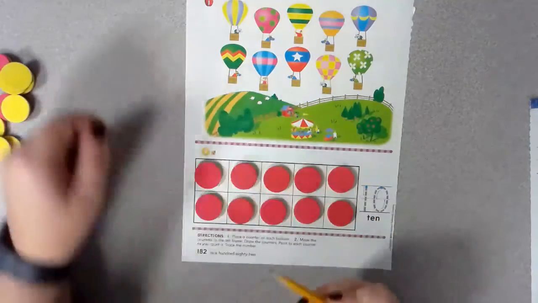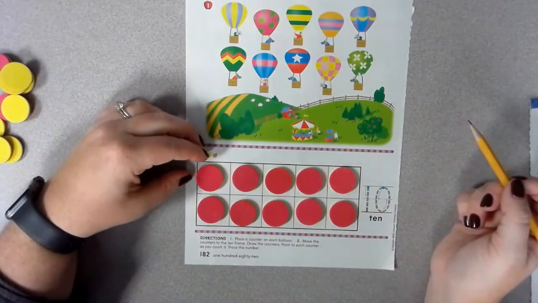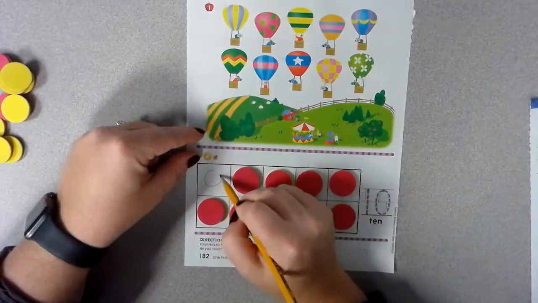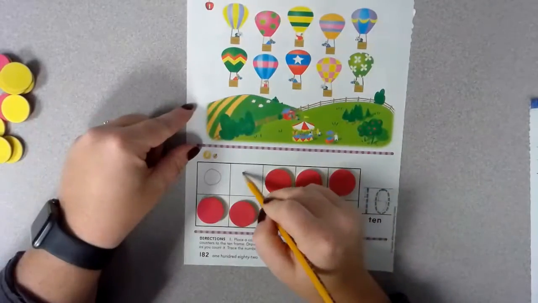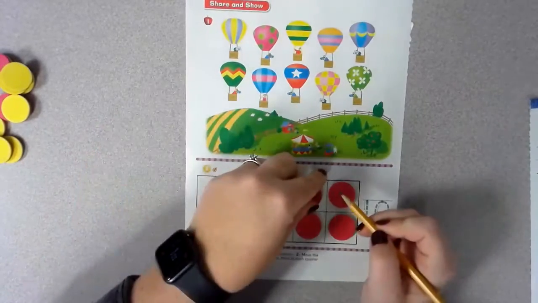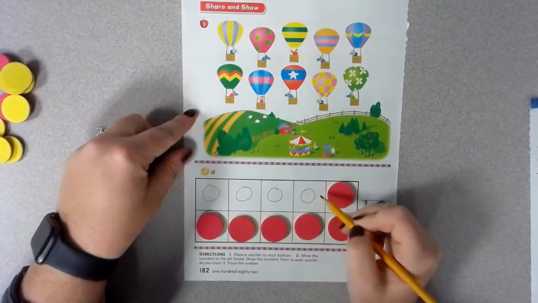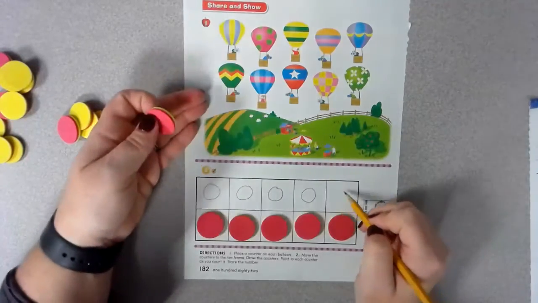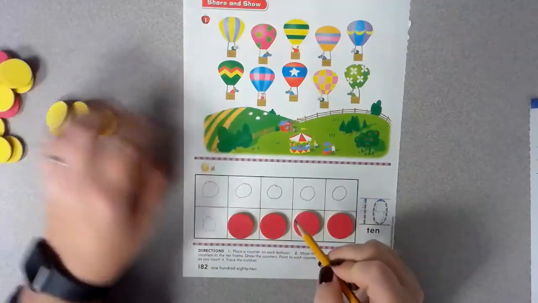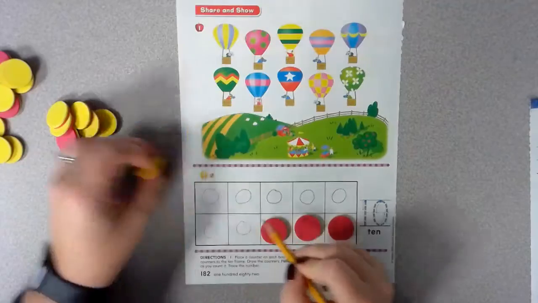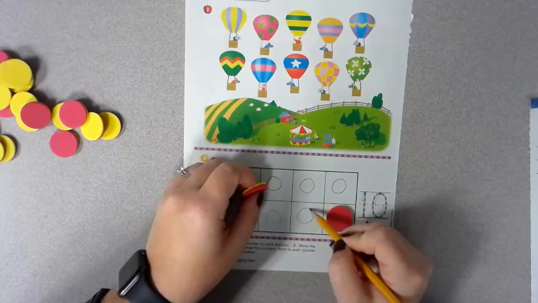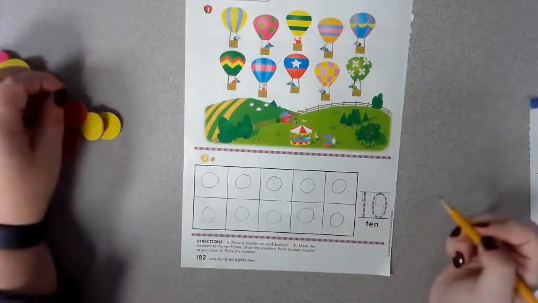Now, as you pick one up, you're going to draw a counter in its place. So, 1, 2, 3, 4, 5, 6, 7, 8, 9, 10.